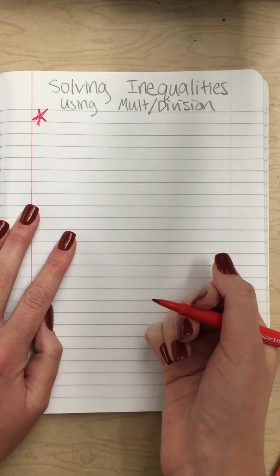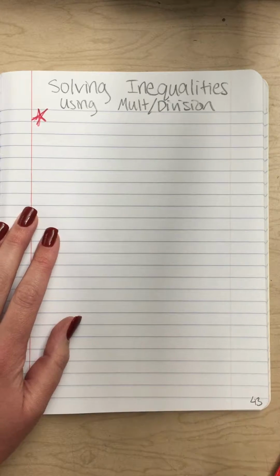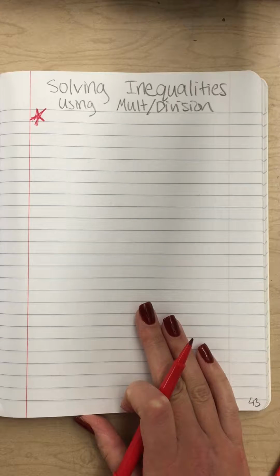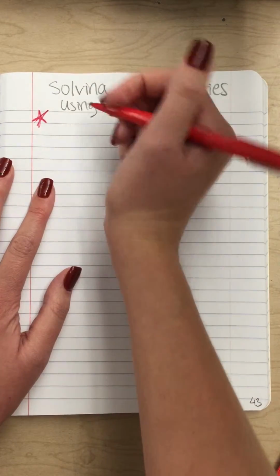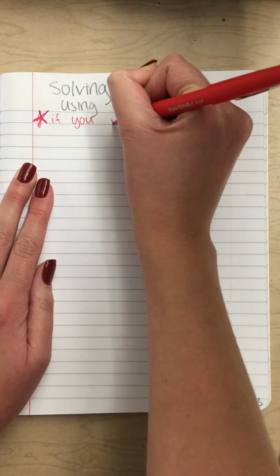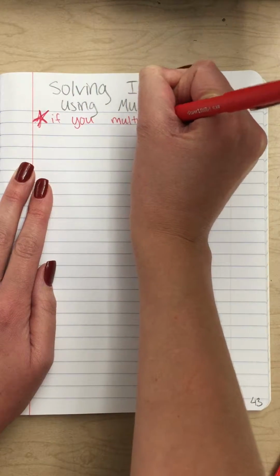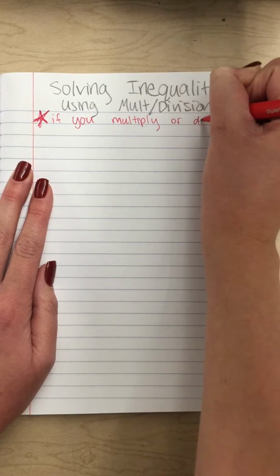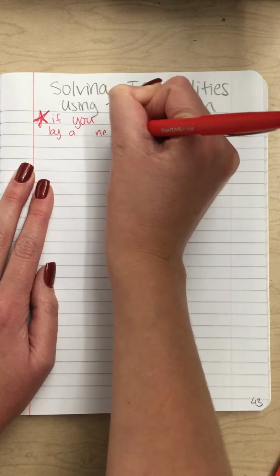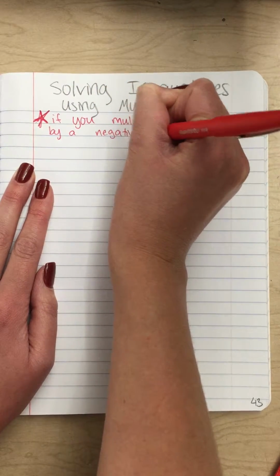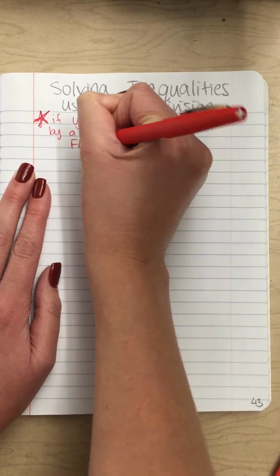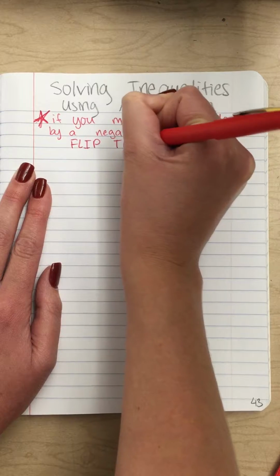So you're still going to use the same rules for solving equations like you did with solving inequalities using adding and subtracting. But the difference here is that if you multiply or divide by a negative number, you flip the sign.